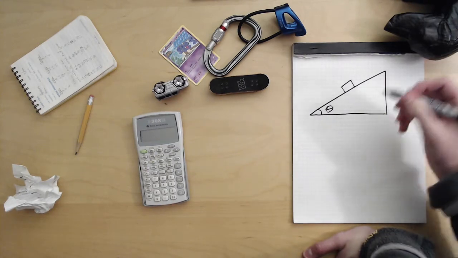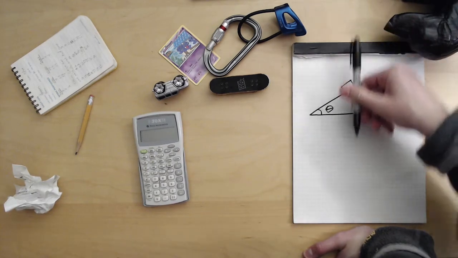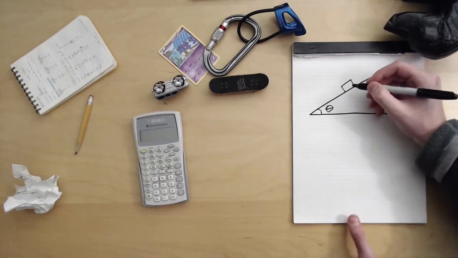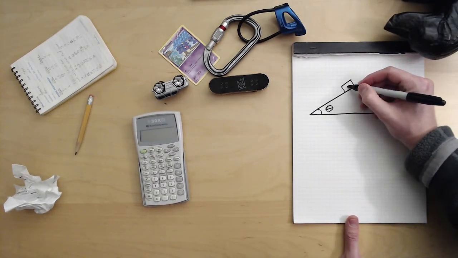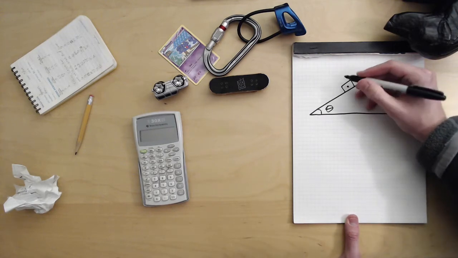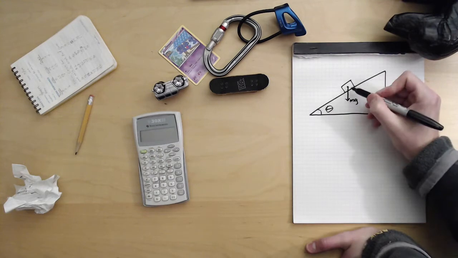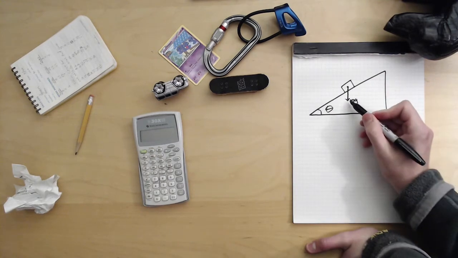We know that there's a force of gravity that points straight down, because remember, gravity always pulls straight down. So we're going to draw a force vector right on this box going straight down. Let's label this vector going straight down as mg.